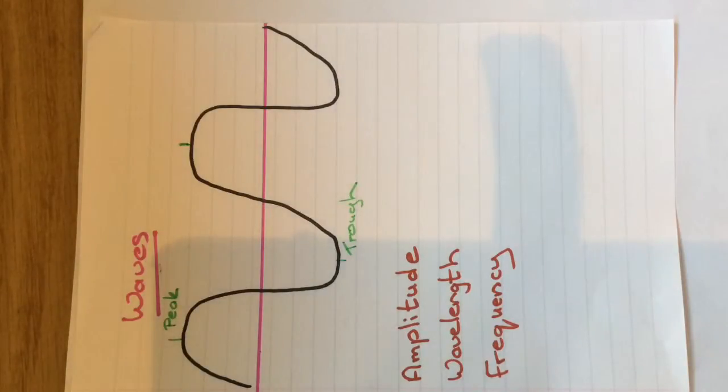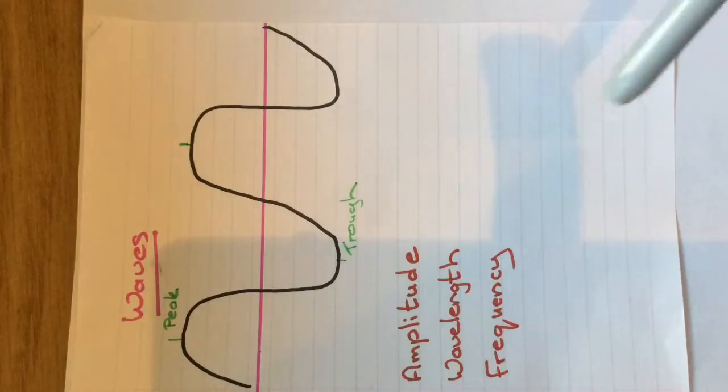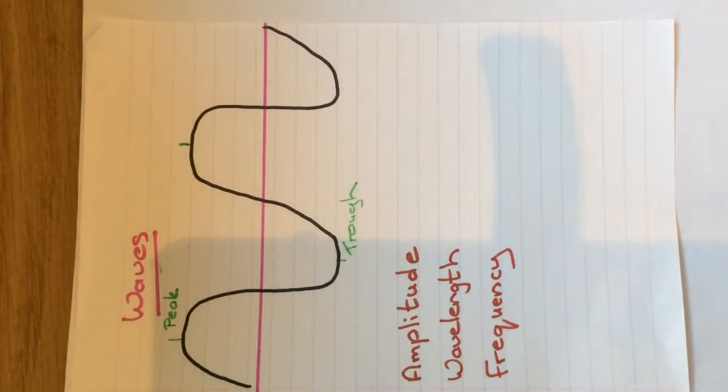This is going to be our first video on waves, and what we're going to look at is just to see how a wave actually looks and to be able to label it and understand what some of these words mean: amplitude, wavelength and frequency.